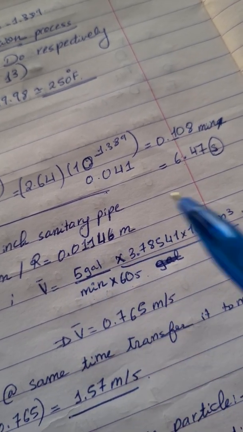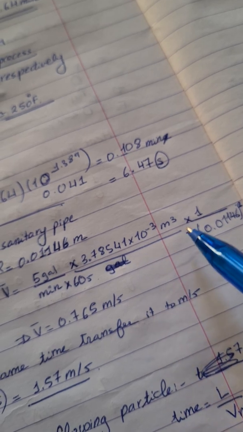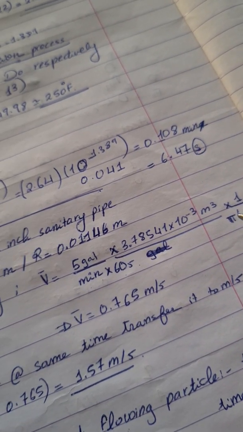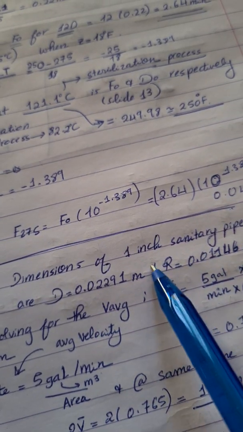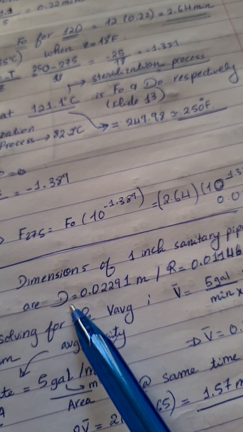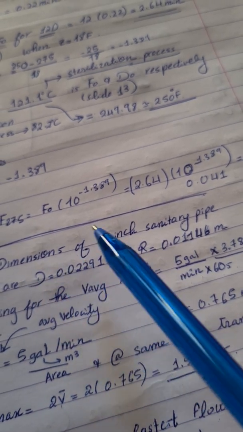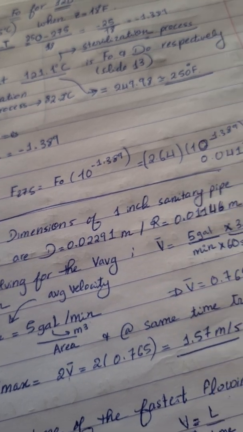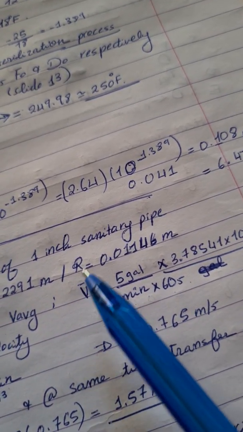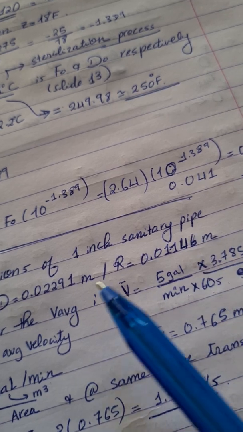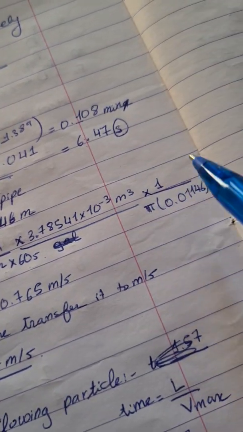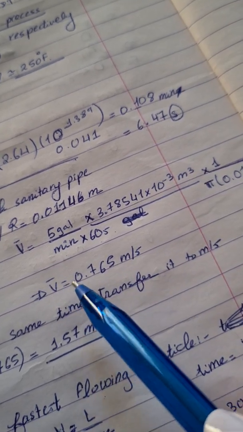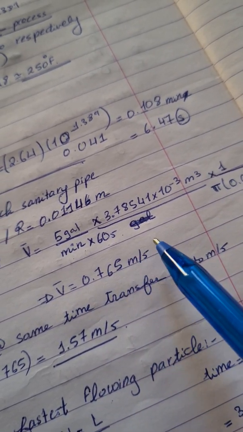Now I got this from the internet. And divided by the area, which is pi r square. How did I get the pi or the r? From the D, and the D I get from the table for the dimensions of 1-inch sanitary pipe, which is table 5.2 in the previous chapter, and the r would be 0.01146 meter, dividing this by 2, and to the power square. The V average would be at the end 0.765 meter per second.